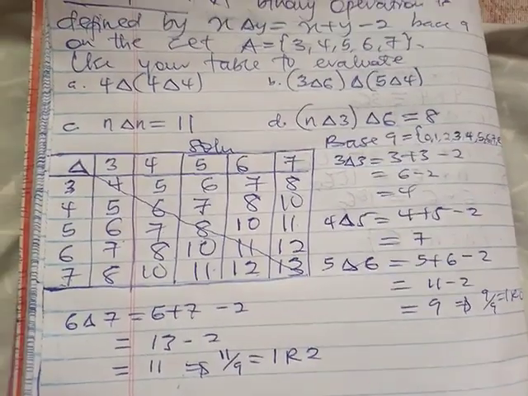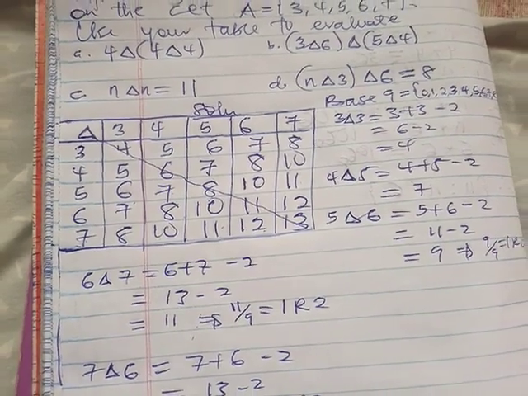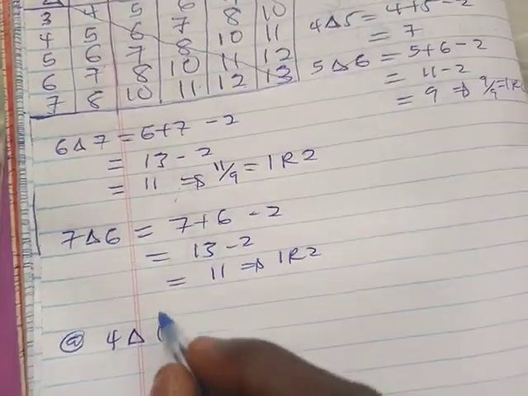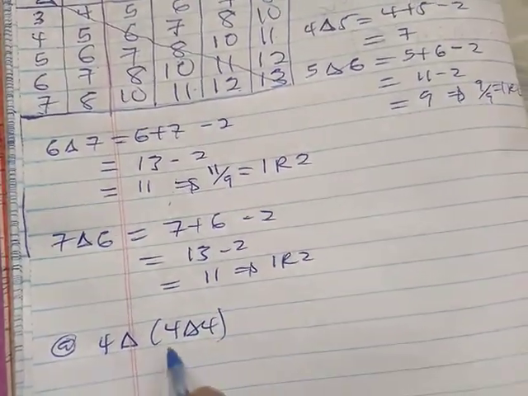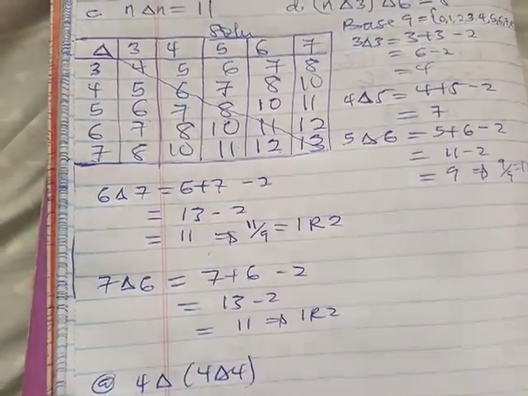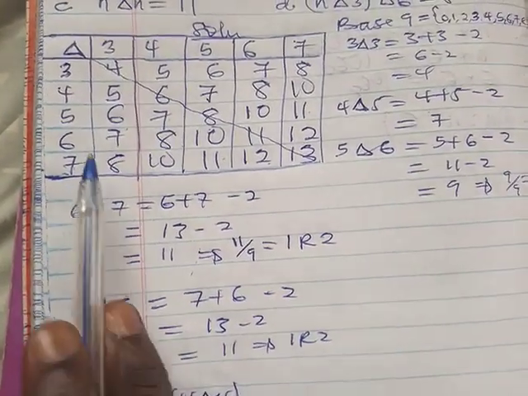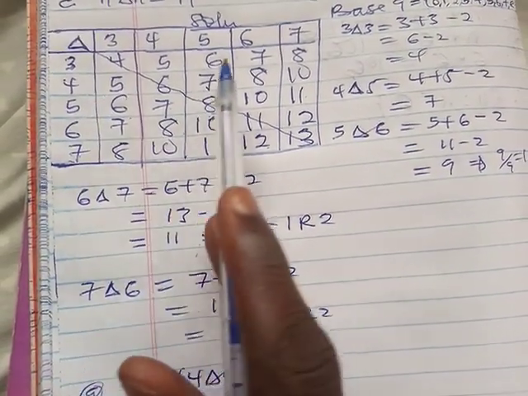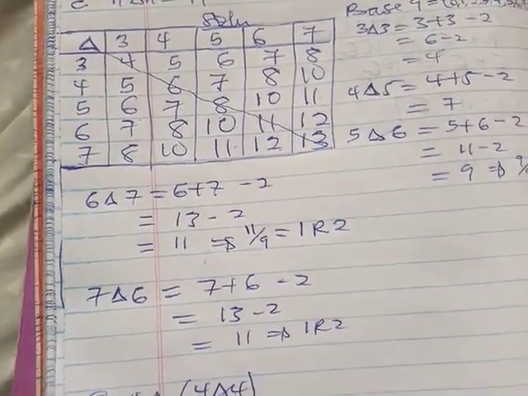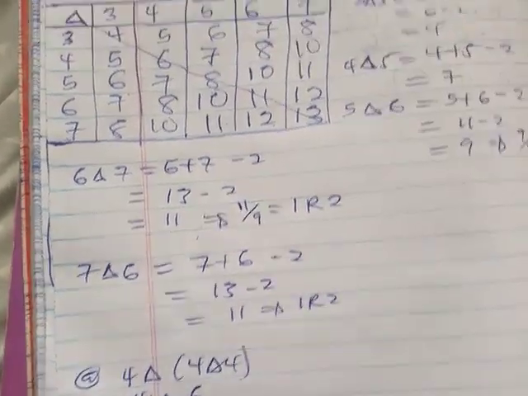Now let's look at the additional questions. 4 delta 4 delta 4. First of all, look for 4 delta 4. 4 delta 4 gives you 6. So we have 6 here. So 4 delta 6. 4 delta 6 gives you 8. So 4 delta 4 delta 4 gives you 8.